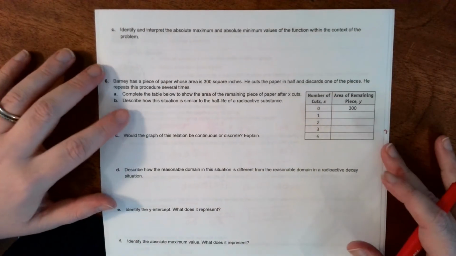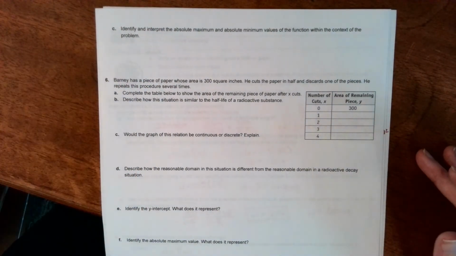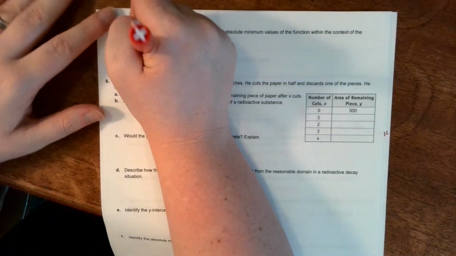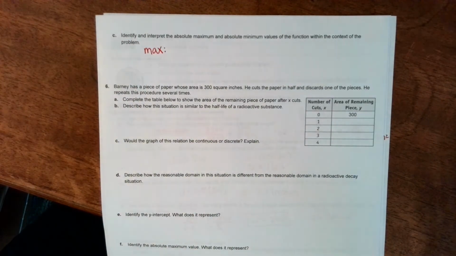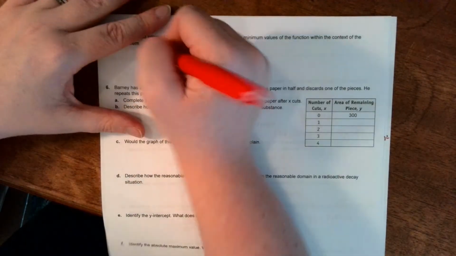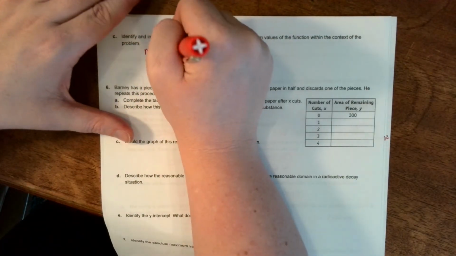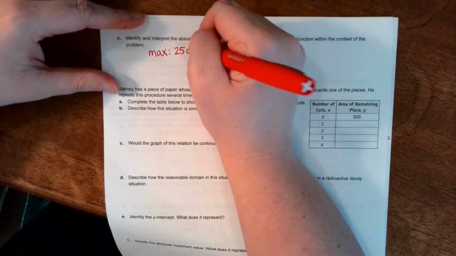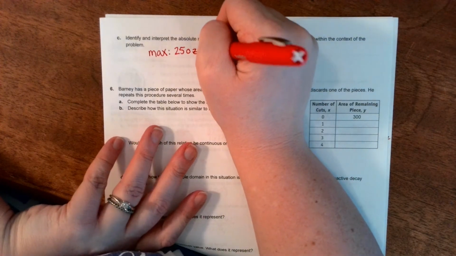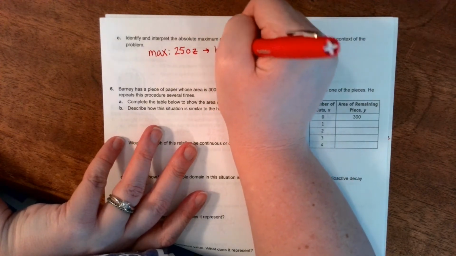Okay, so let's go on to C. It says, identify and interpret the absolute minimum and maximum values of the function. So the absolute max, what was the most amount of substance we had? We had 25 ounces of our substance. So that's the highest amount of our substance.